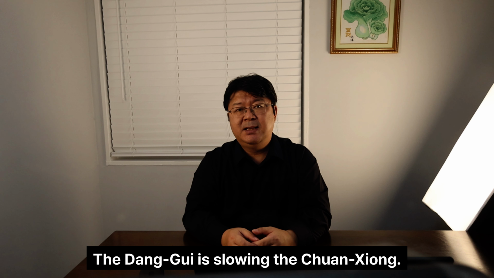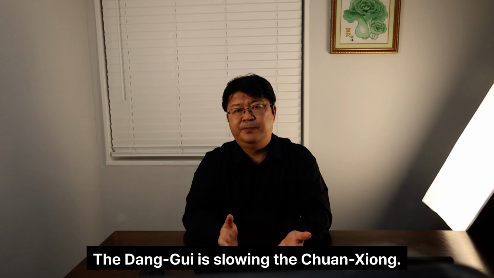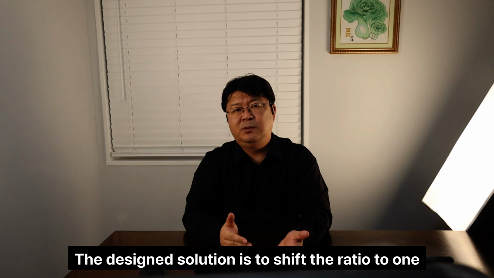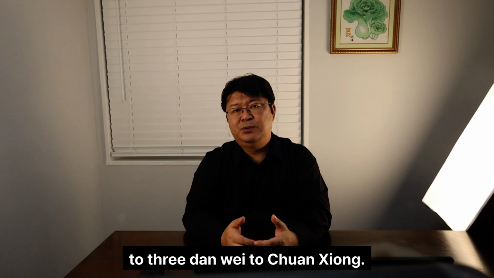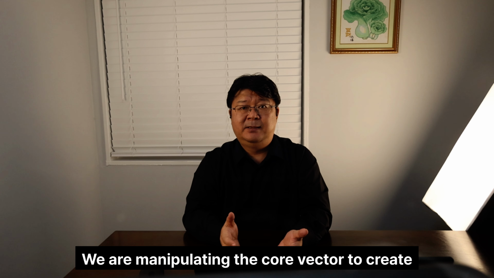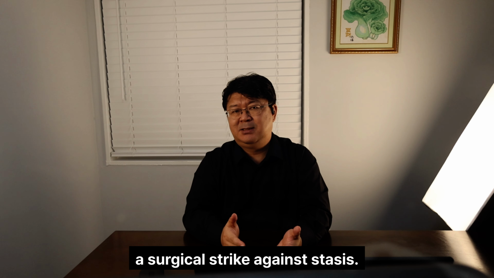The Danggui is slowing the Chuanxiong. The design solution is to shift the ratio to 1-to-3, Danggui to Chuanxiong. We are not adding a new herb. We are manipulating the core vector to create a surgical strike against stasis.